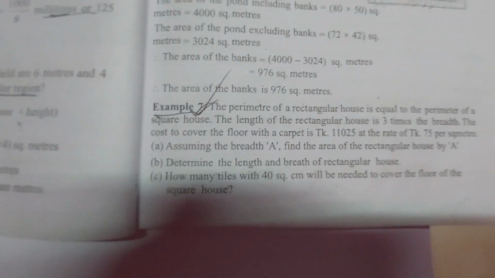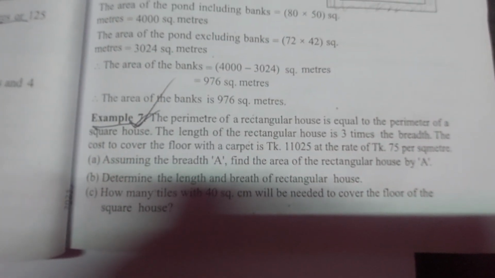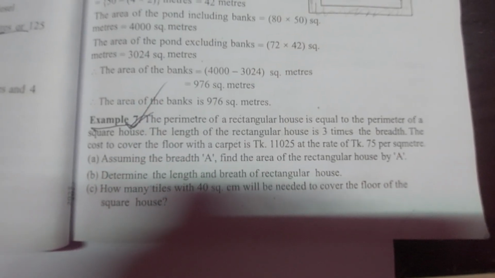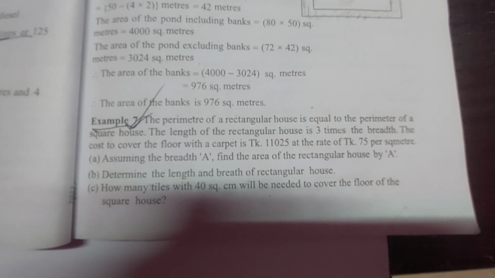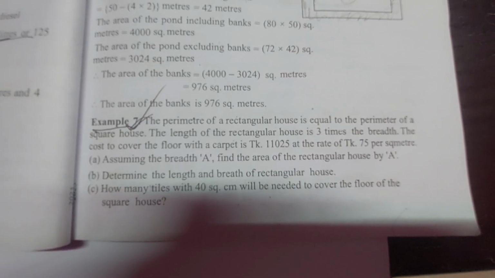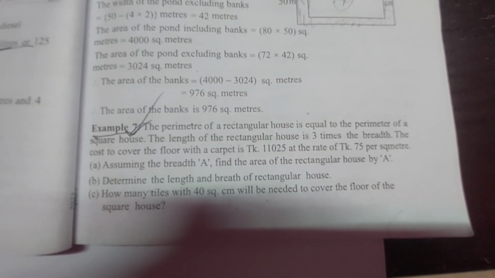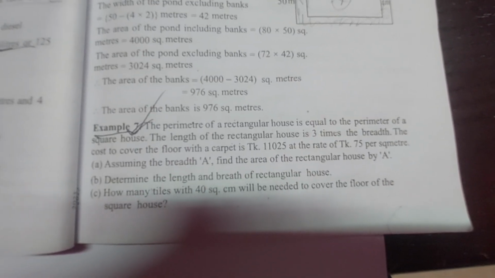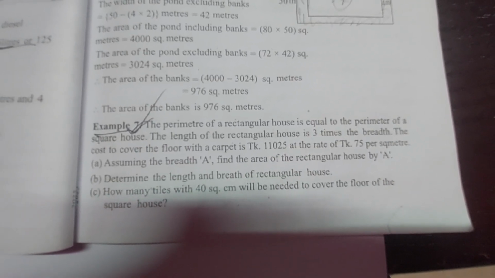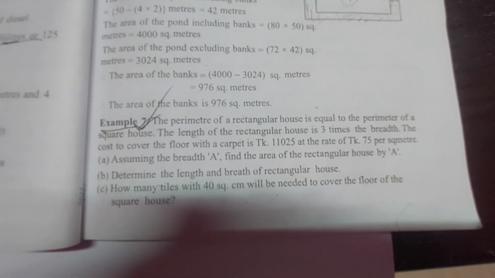That's all. Example 7. The perimeter of the rectangular house is equal to the perimeter of a square house. The length of the rectangular house is 3 times the breadth. The cost to cover the floor with a carpet is taka 11,025 at the rate of taka 75 per square meter. Assuming the breadth a, find the area of the rectangular house by a. Determine the length and breadth of the rectangular house. How many tiles of 40 square centimeters will be needed to cover the floor of the square house?